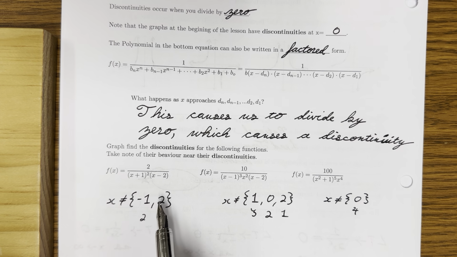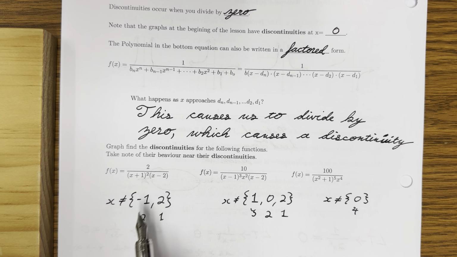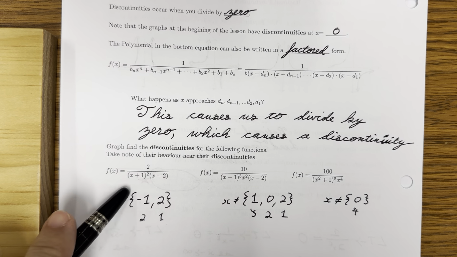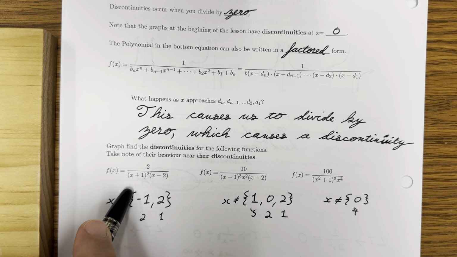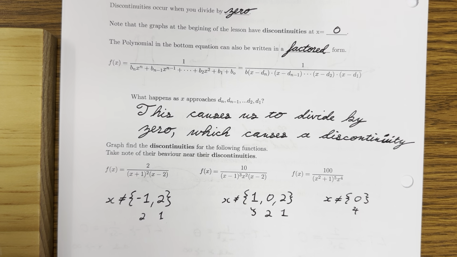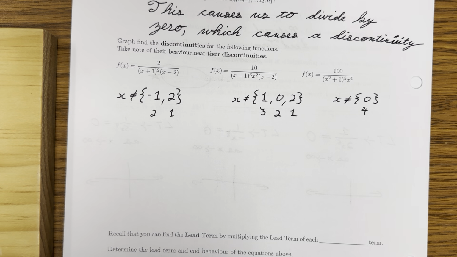Note that in this one right here, x equals 0 is not a discontinuity, right? Again, discontinuities only occur when x takes on a value that causes us to divide by 0. In this equation, when x equals 0, we are not dividing by 0. All right, so recall that you can find the lead term by multiplying the lead term by each individual term.